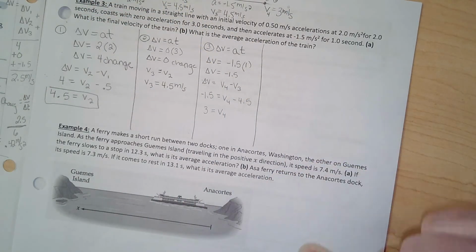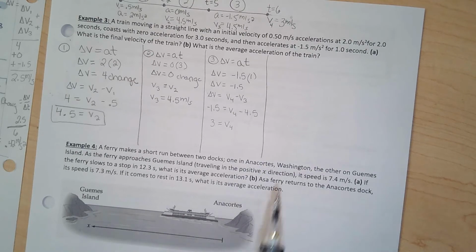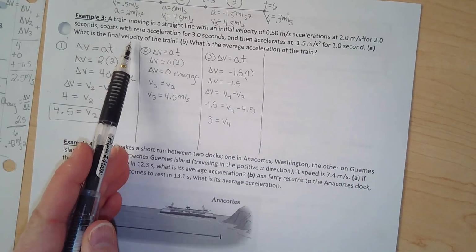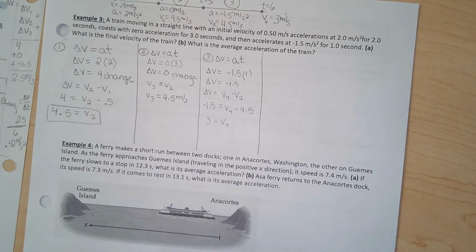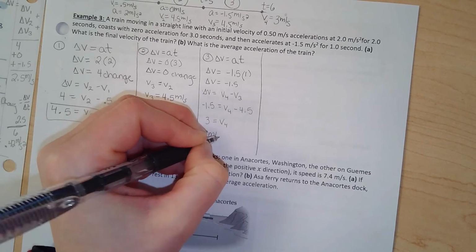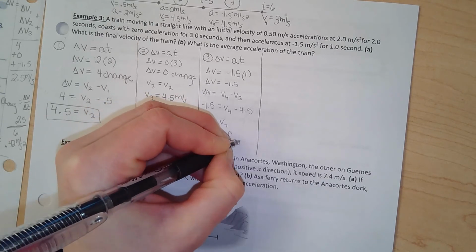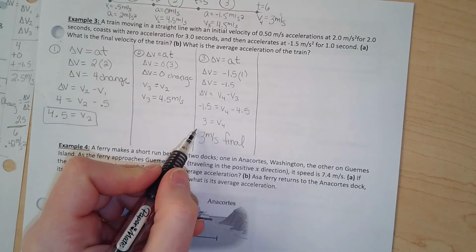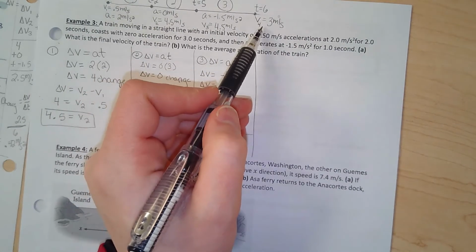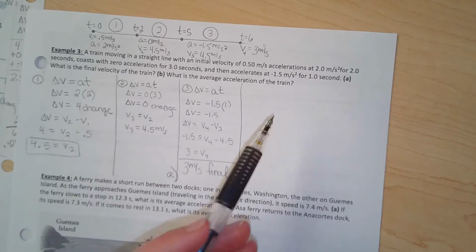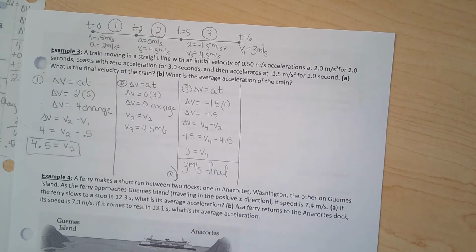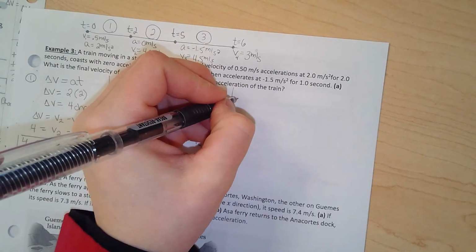Okay? So let's take a look at our questions now that we figured out the bits and pieces there. It says, what is the final velocity of the train? Well, I'm pretty sure we answered that pretty well. 3 meters per second is the final velocity of the train. That's part A. Where does the train end at? It ends at 3 meters per second. So that's part A. Part B says, what's the average acceleration? So this is for B.